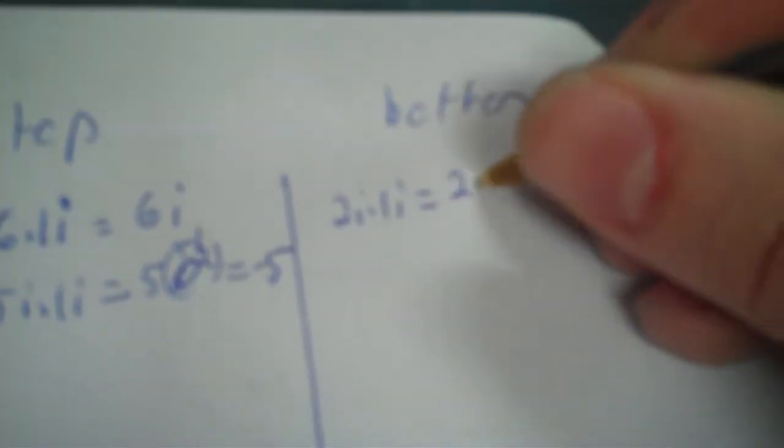Okay, now bottom. Well, this is easy. It's just 2i times 1i. It's just one product we need to find. So that's 2i to the second. So you replace your i to the second then with negative 1. So 2 times negative 1 is negative 2. Okay, all right, sweet. Now the i's out of the bottom.